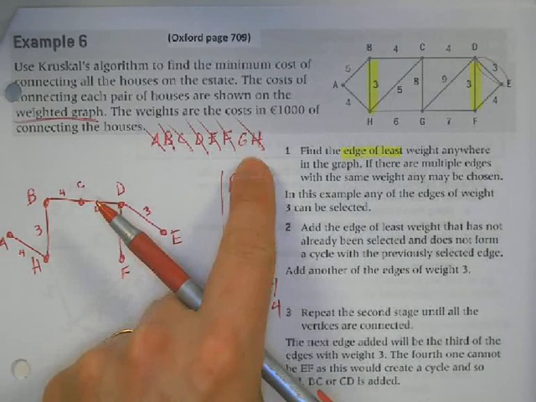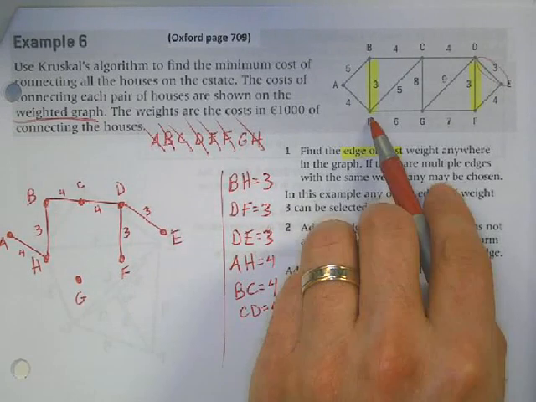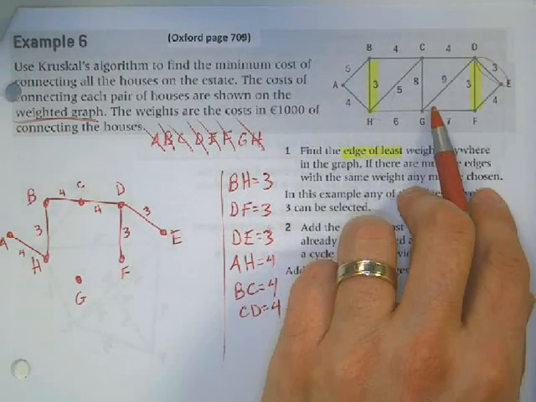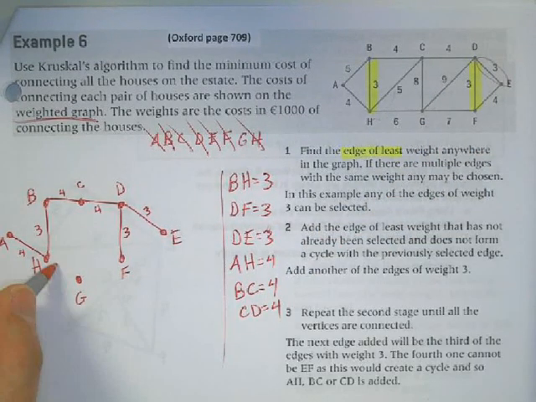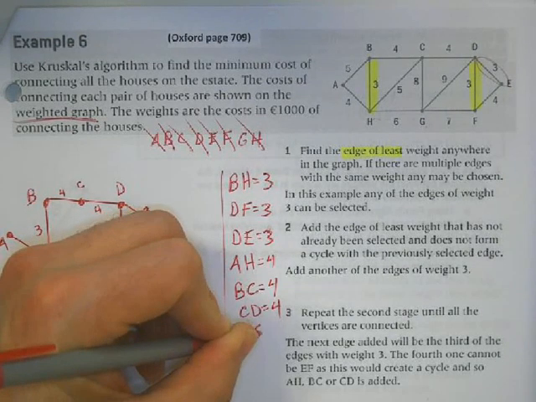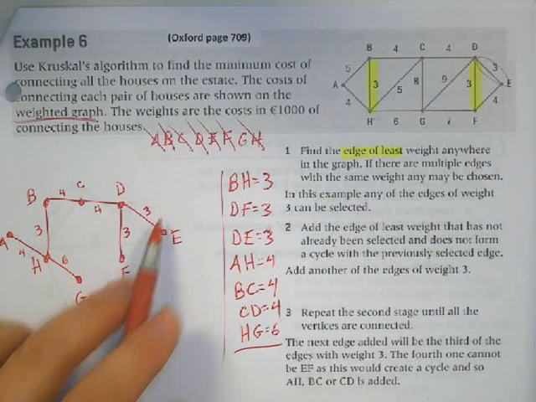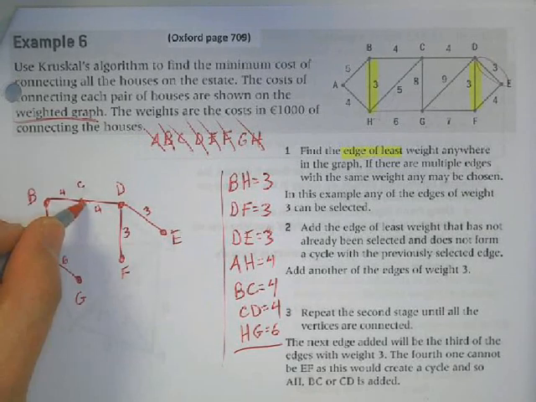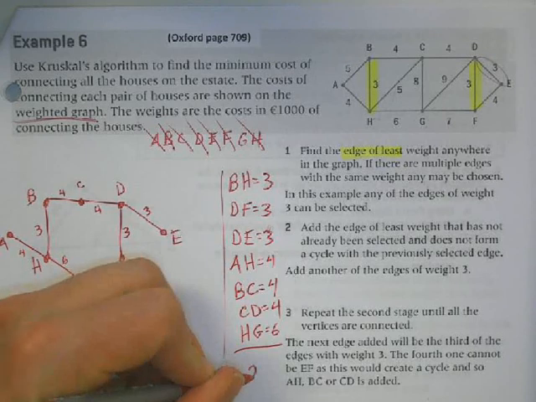We still have to get G here. So G is over here somewhere. And this path is 6, that path is 8, that path is 9, this path is 7. So the shortest connection to G is going to be H to G, which is 6. And what we have just done is we basically have connected all the vertices with the shortest routes possible. And if I add all these together, then we get 27 is our total.